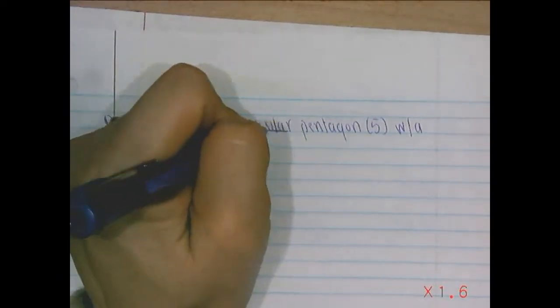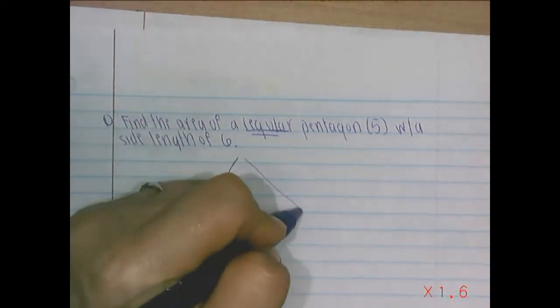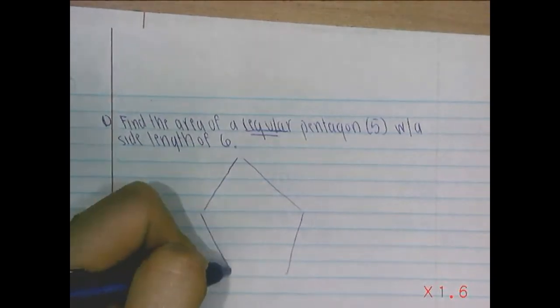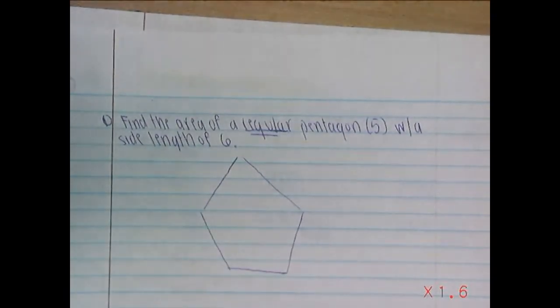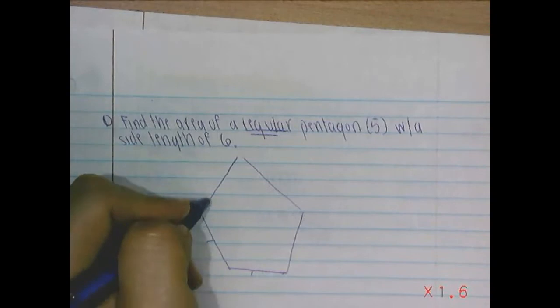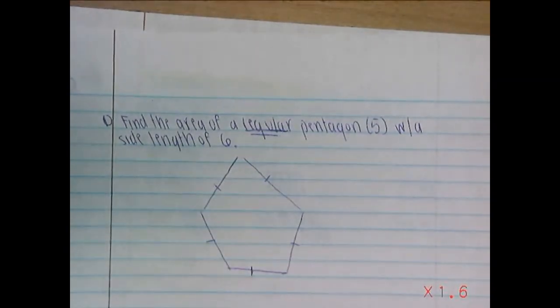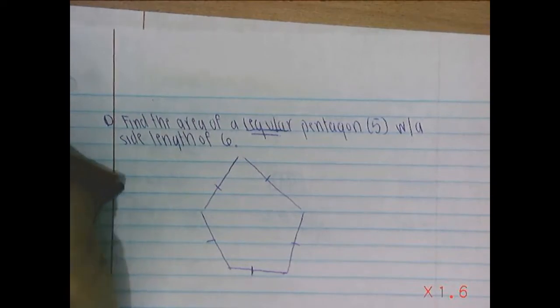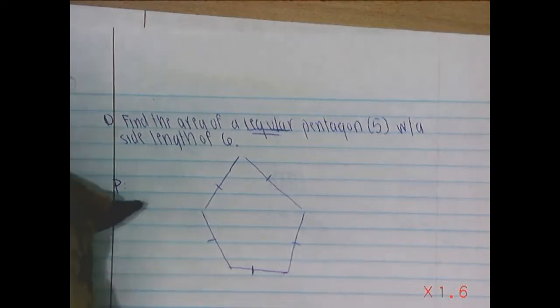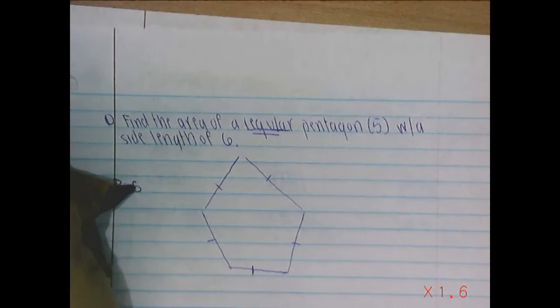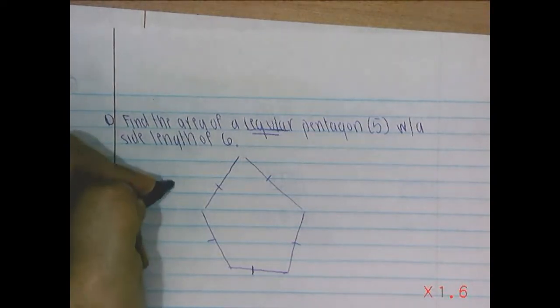Remember that it's regular, so all the sides are equal. The first thing I would do is draw out my pentagon to the best of my ability to make it look like a regular pentagon. All the sides are congruent, so all the side lengths are 6. I have you write perimeter up here, and we know that there's 5 sides and each side length is 6, so our perimeter is 30.